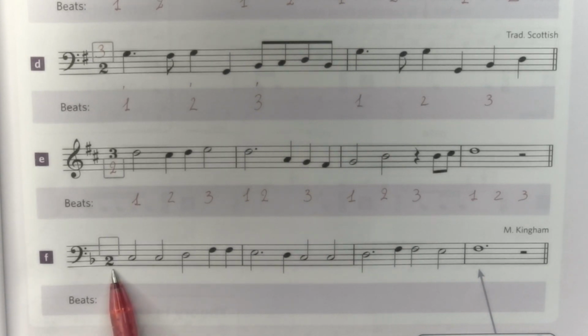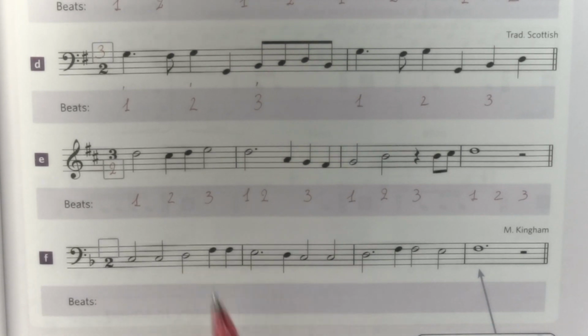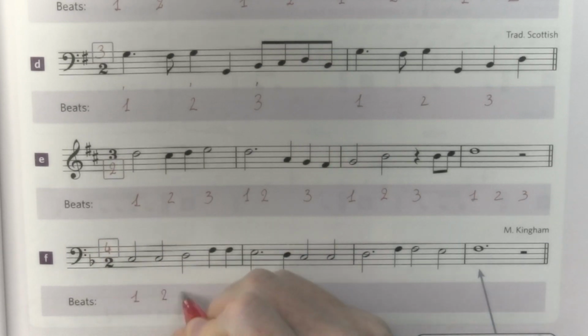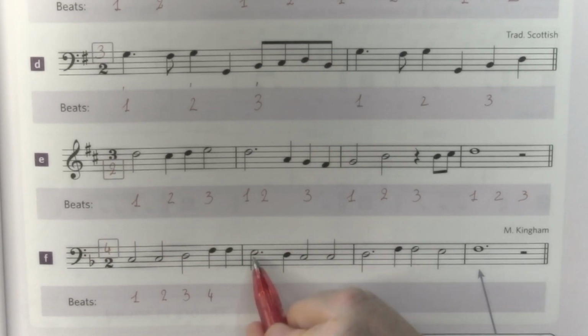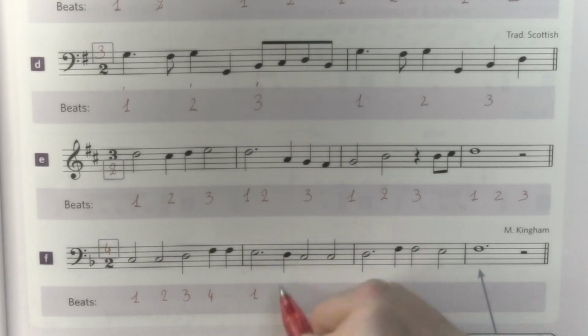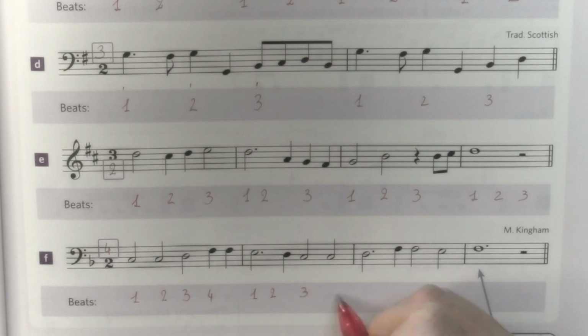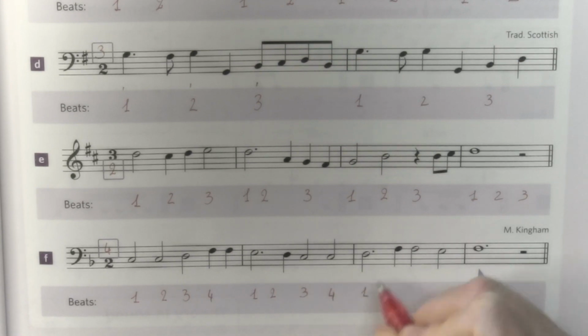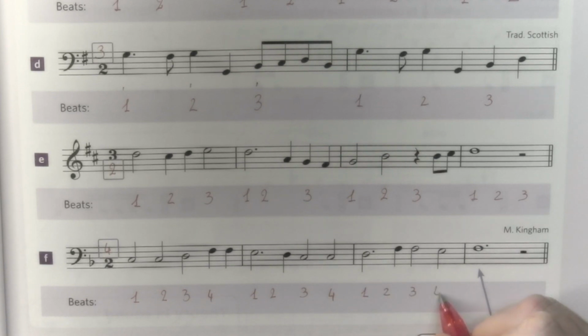Last one. How many minims do we have? Well, 1, 2, 3, and 4. Yay. 1, 2, 3, and 4. Now 1, 2, they go together. 3 and 4. 1, 2, they go together. 3 and 4.